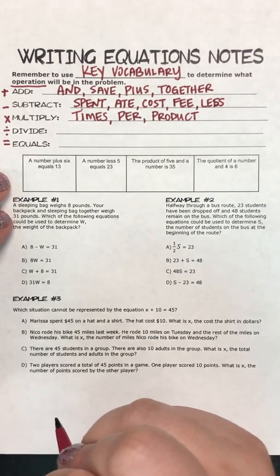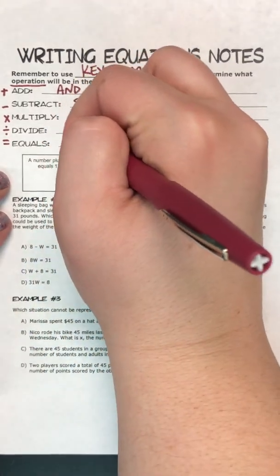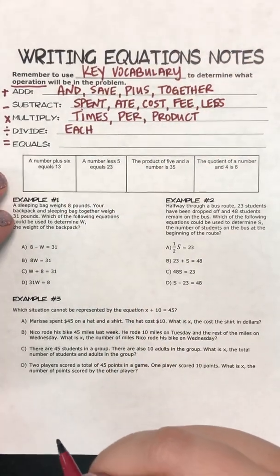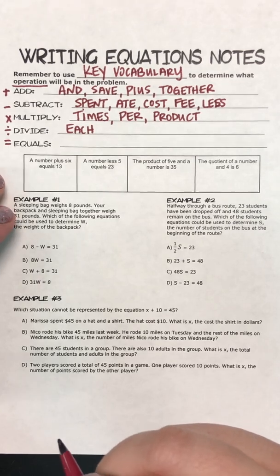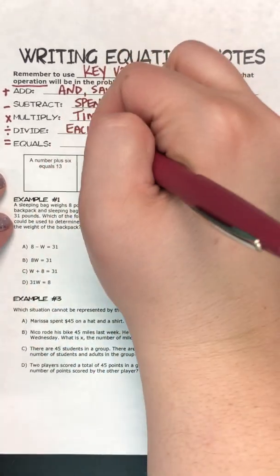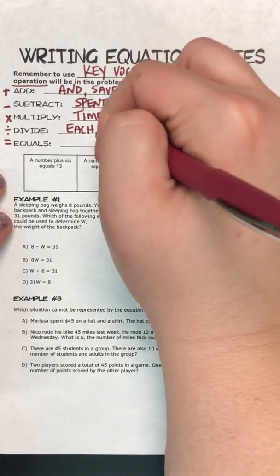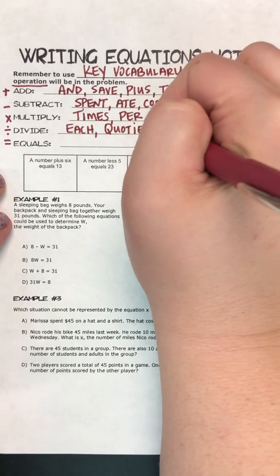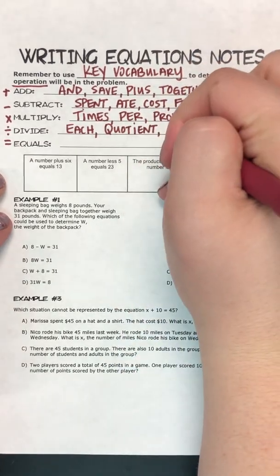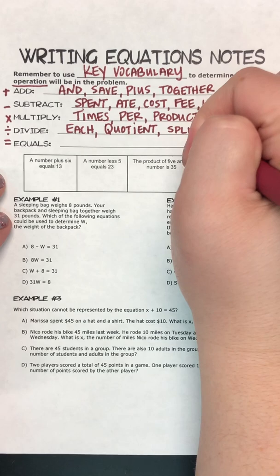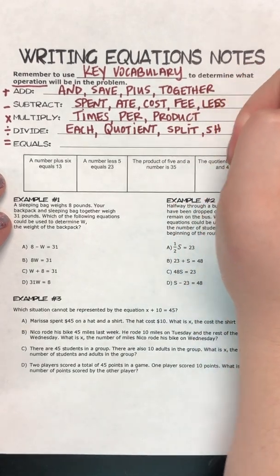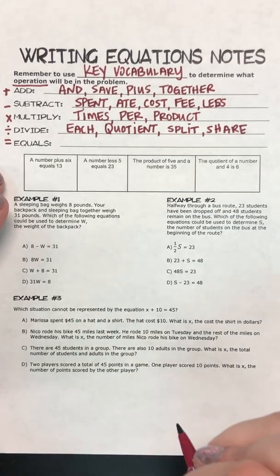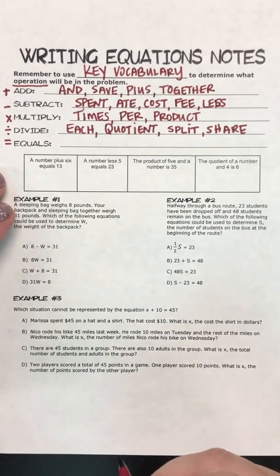Then our words that mean divide. So each. I had $10 and I gave each person 2, so there'd be 5 people. A quotient is the answer to a division problem. If we're going to split the bill, split, or share. Those are all good division words. Again, not a complete list, but those are some really common ones on the STAAR test.